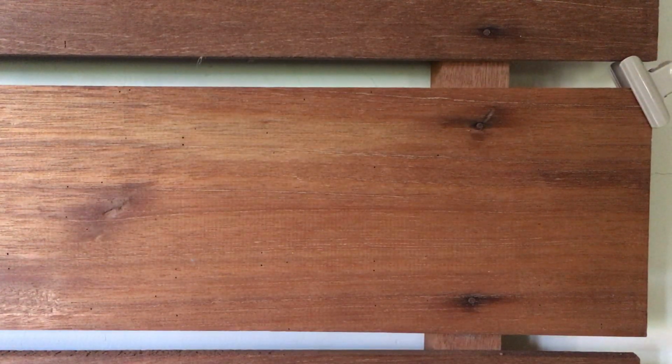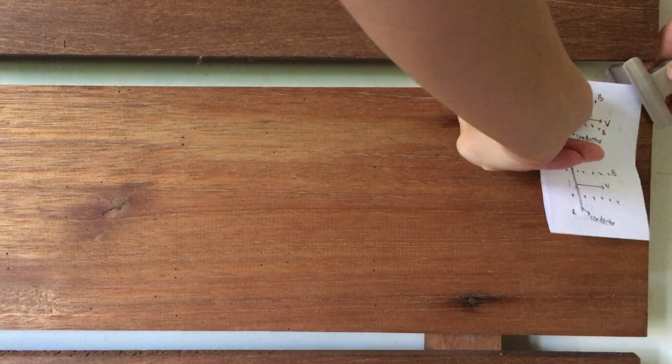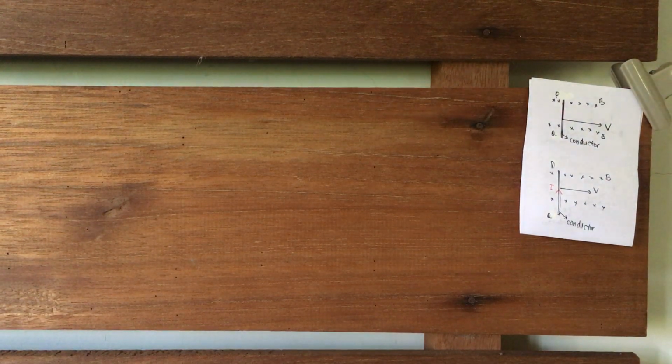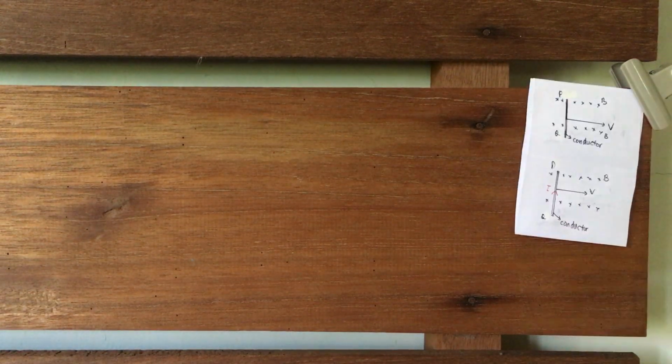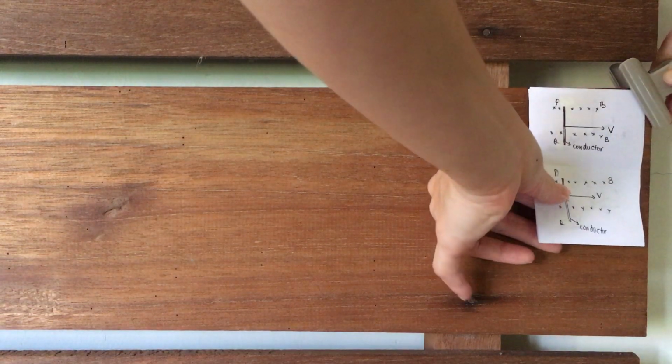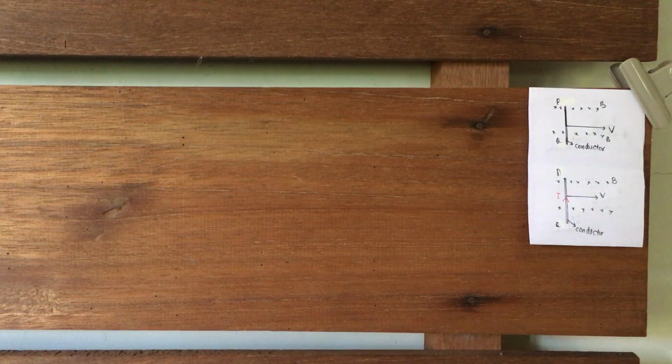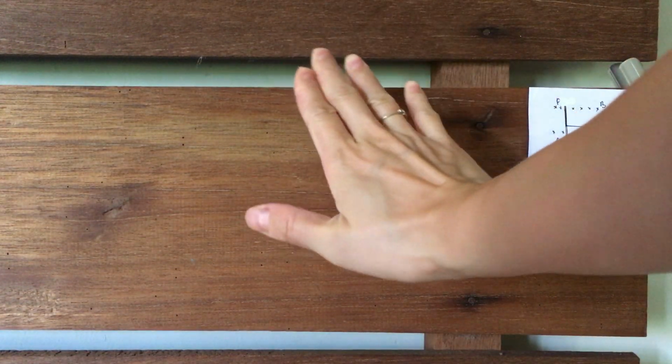Now we take a look at the first example. We have a conductor that is moving in a magnetic field, so we induce a current in the conductor. Now how do we determine the induced current? By the right hand grip rule, we have V cross B.